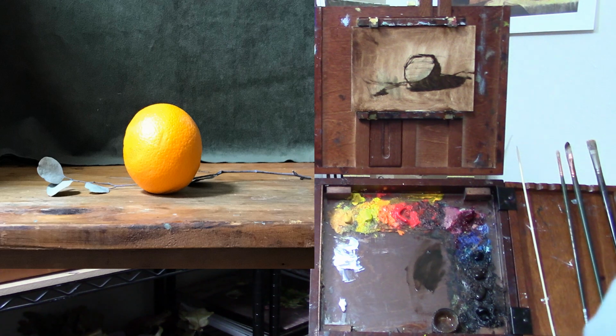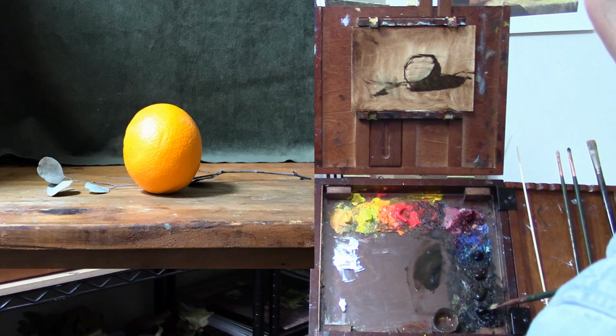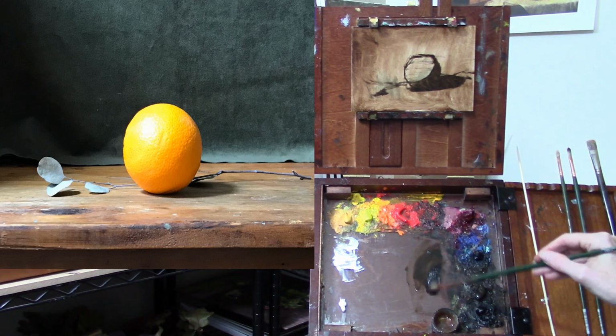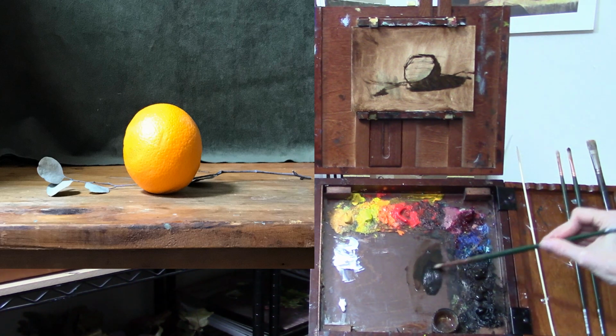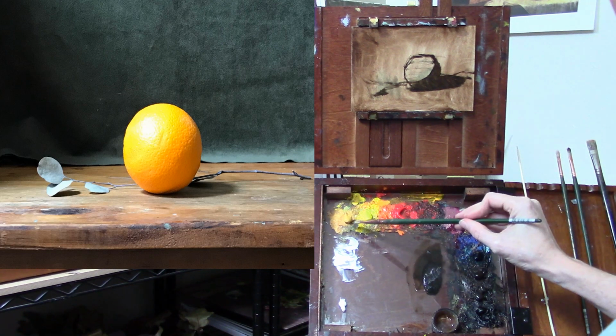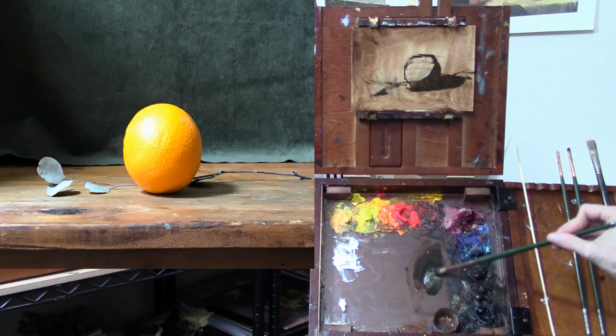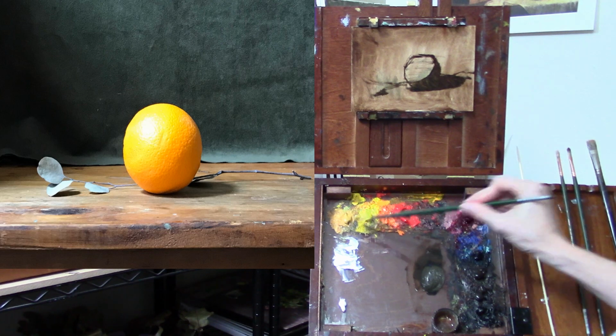I can start to bring in a third value into the background, and we could talk about values a bit more, but I think in painting you really want to keep your values as simple as possible. Two values is really the most graphic looking. However, it starts to look really, really flat. So adding a third value will give you a little bit more form.